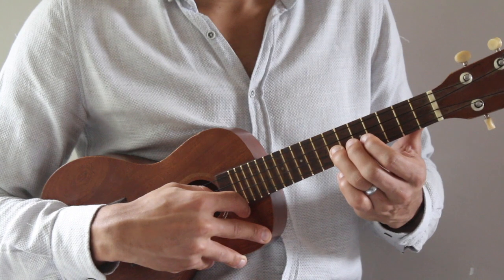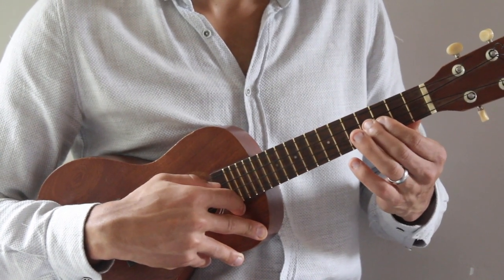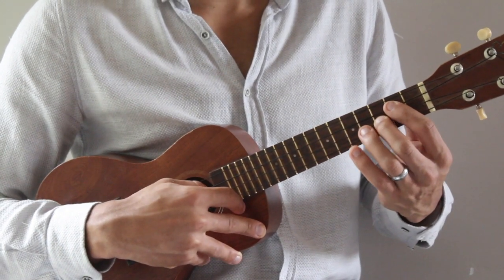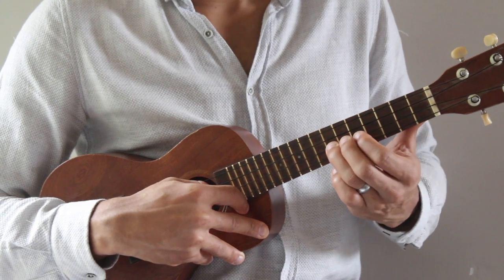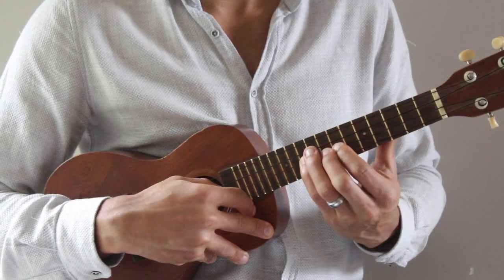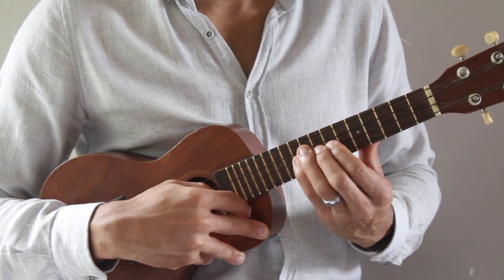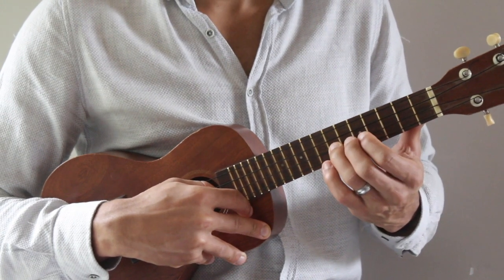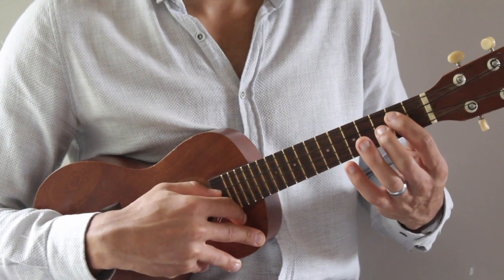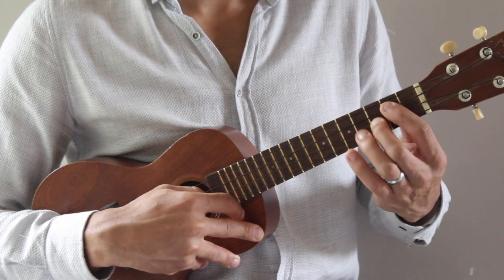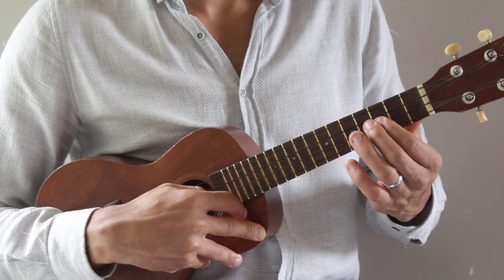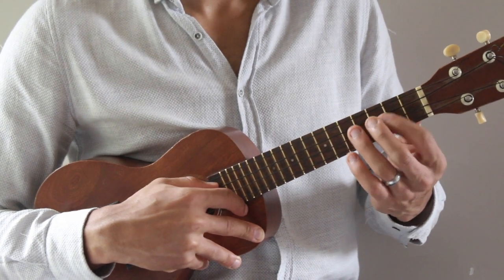Amazing grace, how sweet the sound. Back to the beginning. That saved a wretch like me. 3, 4, 1. I once was lost, but now I'm found. Was blind, but now I see. Then we go for second verse.